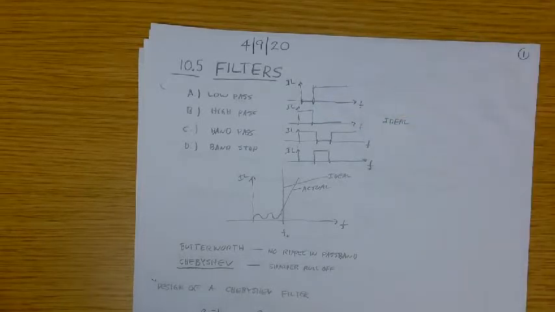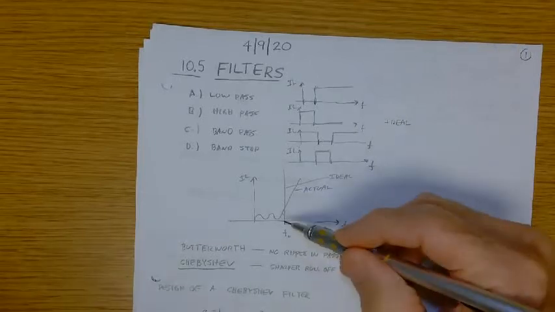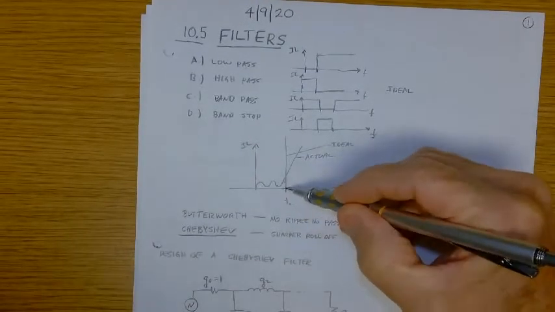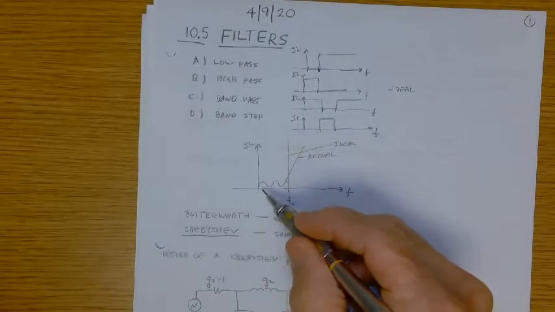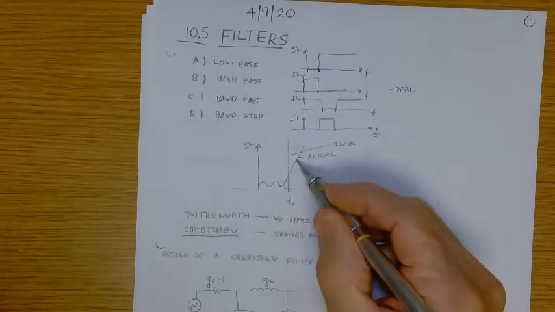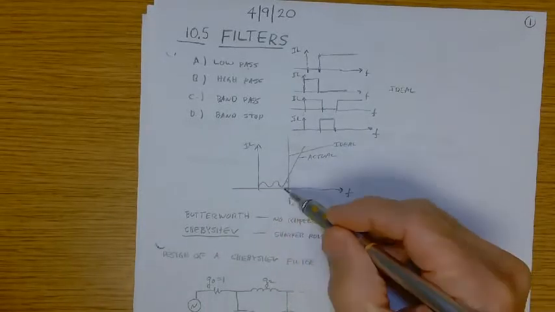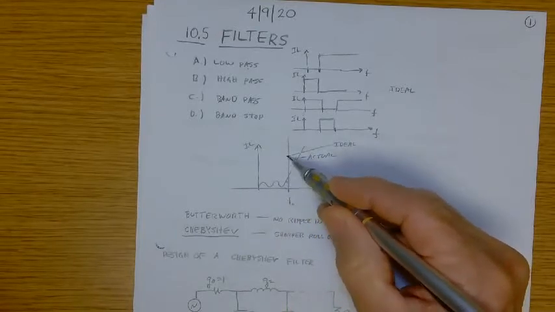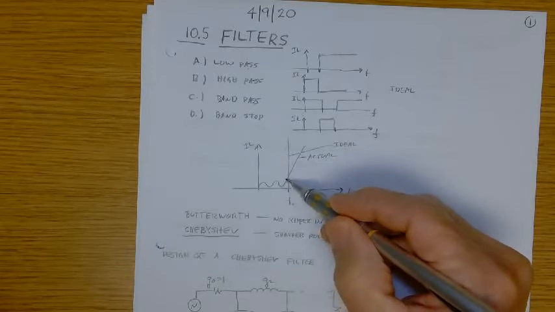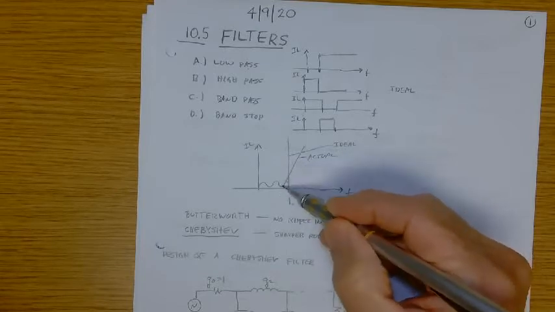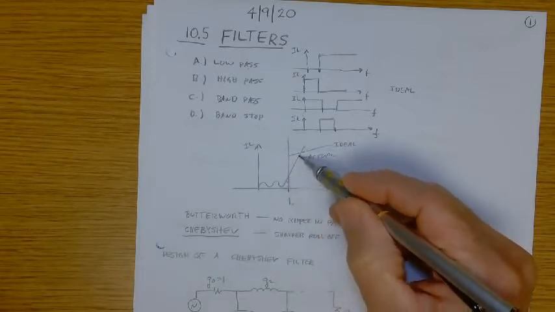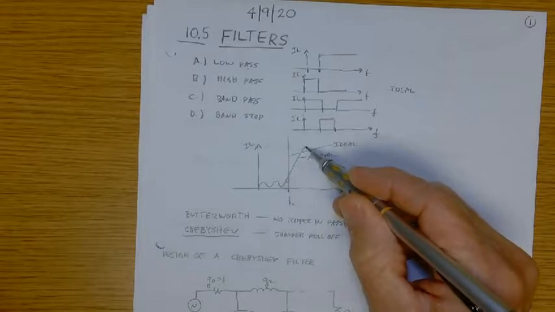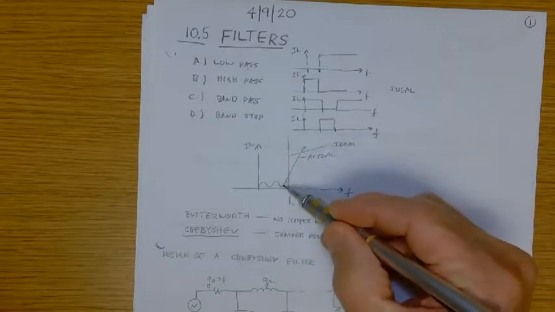Real filters don't do that. Over here we show the ideal response function, and then this shows the actual response function. It doesn't transition from the stop band to the pass band in 0 hertz. It takes a finite amount of frequency space for it to climb up to the pass band.